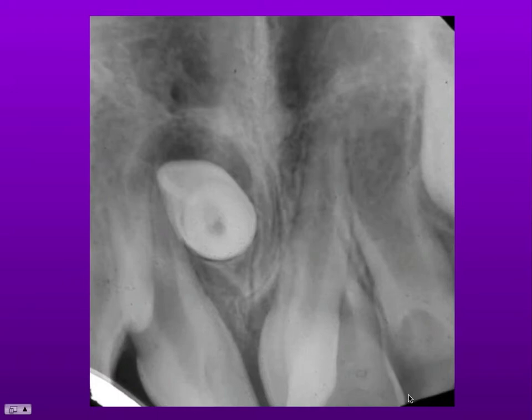But on the other side, just to work out what you're looking at here, if you look where I'm putting the cursor on the screen, this is the outline of the central incisor. This is the lateral incisor here, and this rather large rudimentary shape of tooth is another mesiodens. In this case it's erupted. So we have lateral, central on the right, mesiodens, central, lateral.